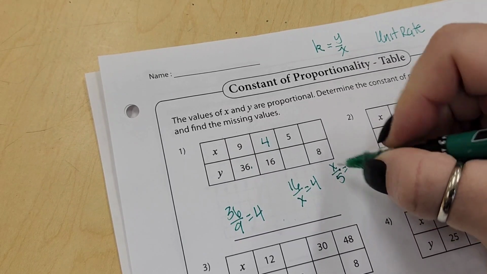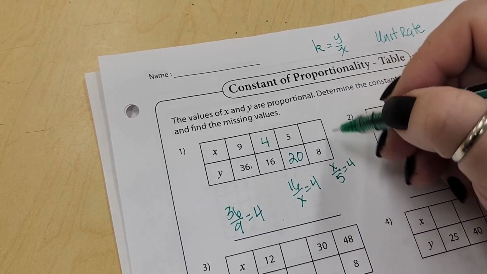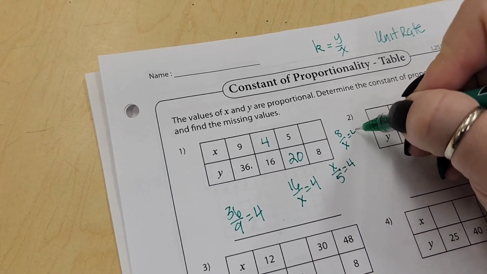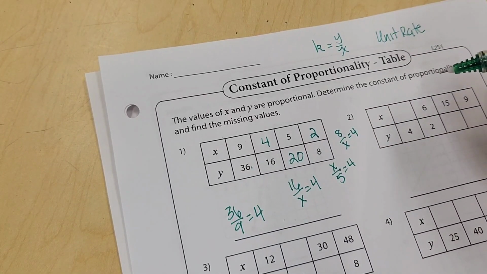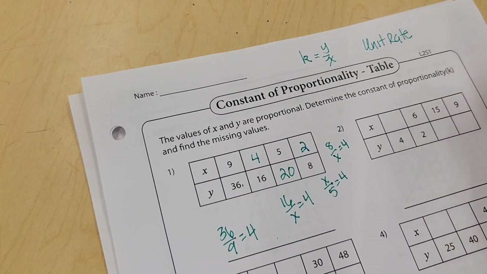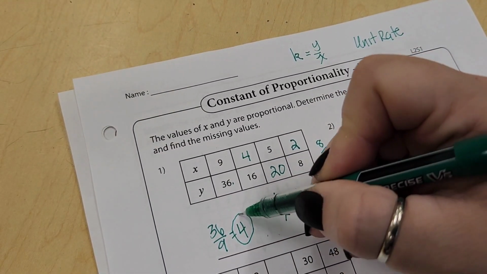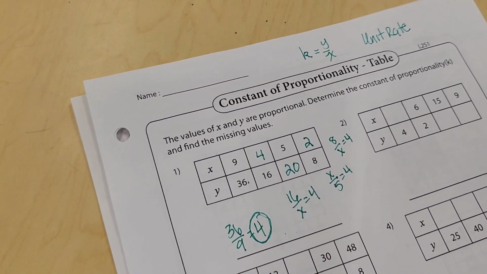And the opposite would be to multiply these. 20 divided by 5 is 4. And for here, 8 divided by what is 4? And that would be 2. So it also wants you to determine the constant of proportionality, which is 4. In each one of those relationships, I can get 4 as my answer.